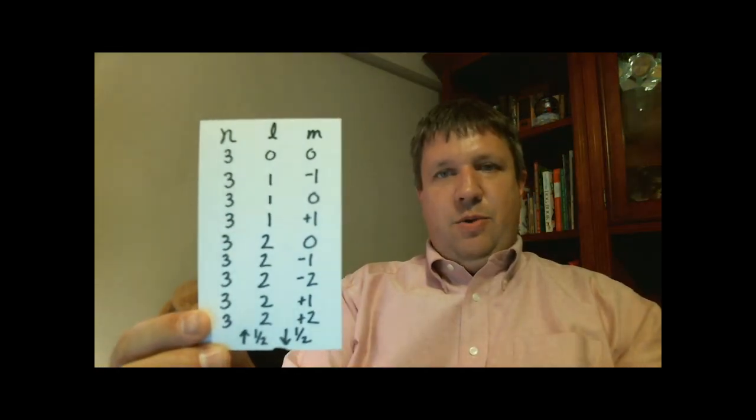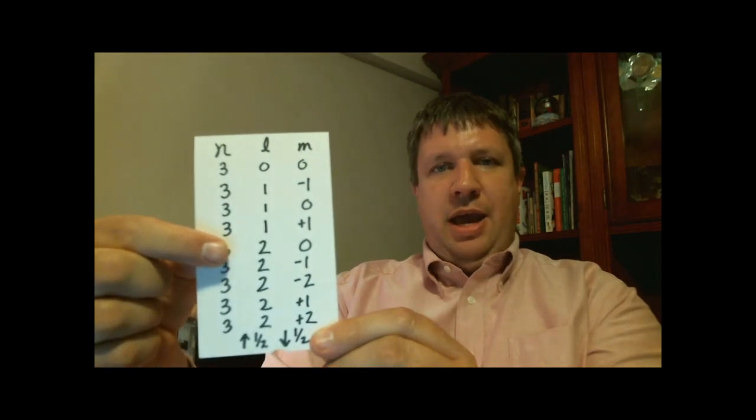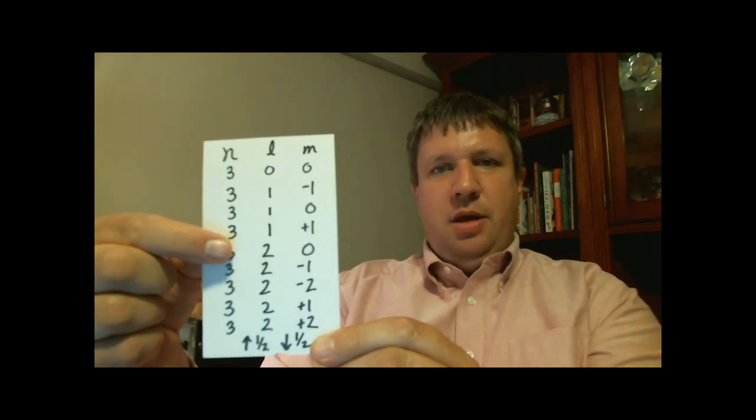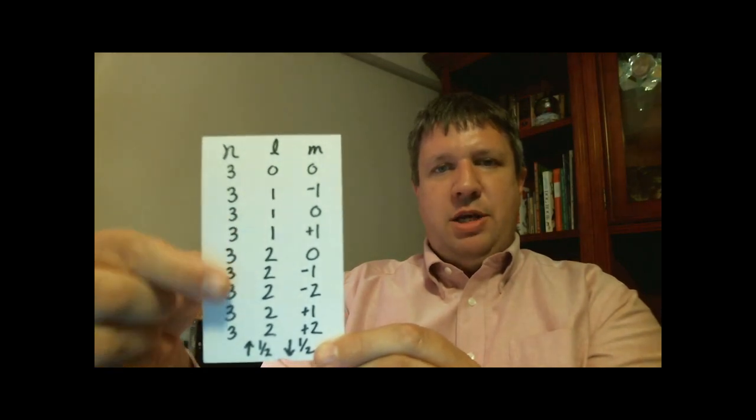This is what the third quantum level looks like. I'll give you a minute to look it over and see the pattern. We repeat our L equals 0 and our L equals 1. So here's our 8 electrons that we had before. And then we add in the angular quantum number 2. That goes, they're a little out of order here, but they go negative 2, negative 1, 0, 1, and 2.